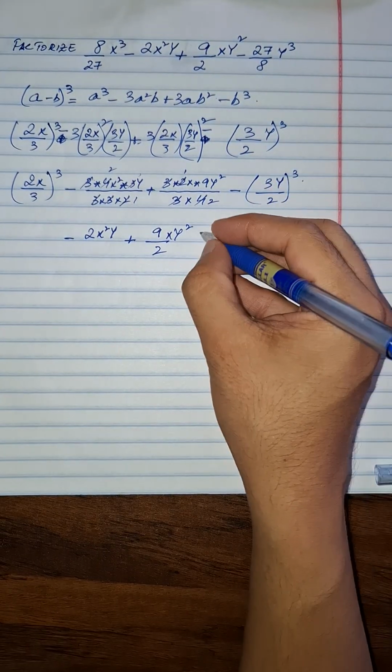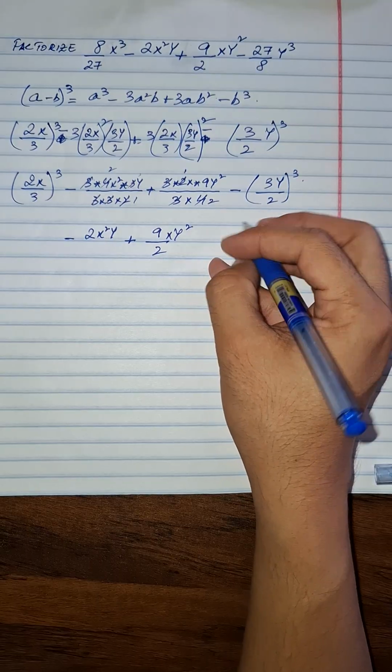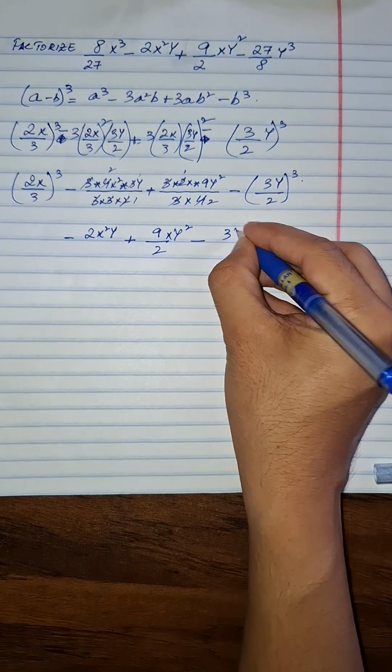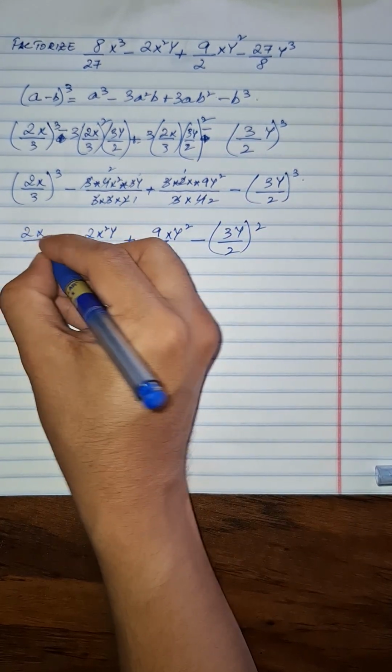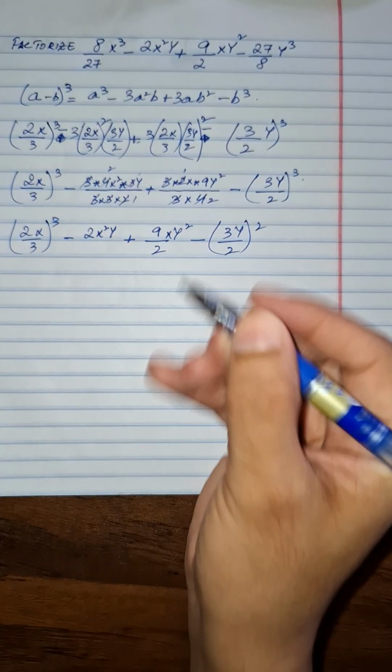So now we can write b cube and 2x upon 3 as a cube.